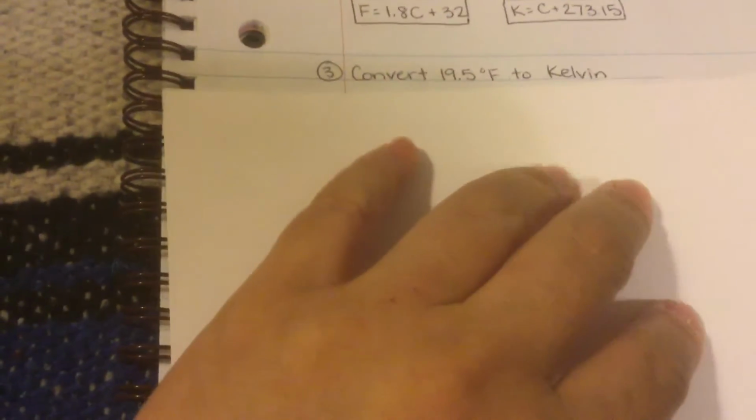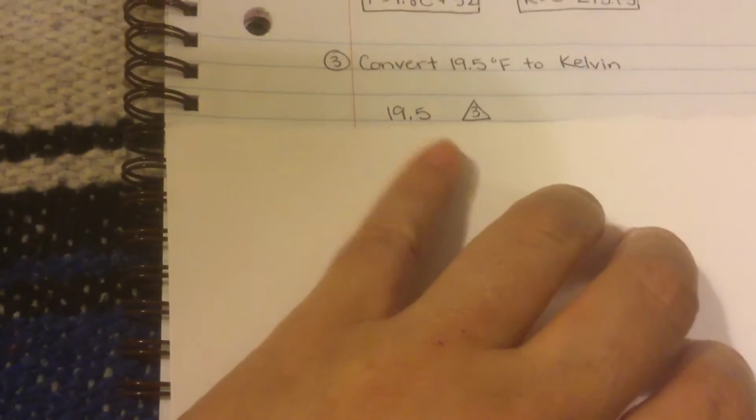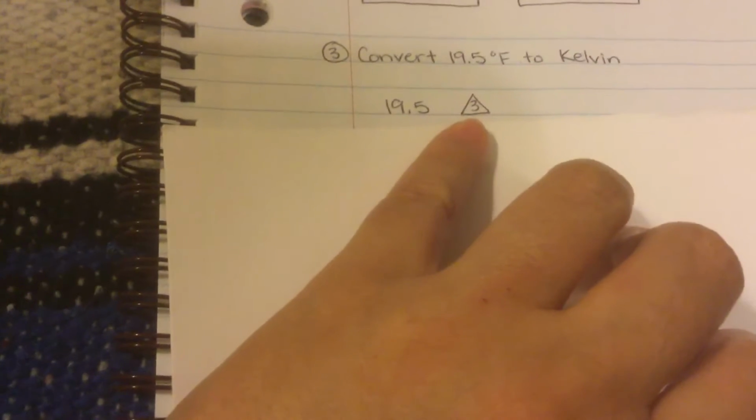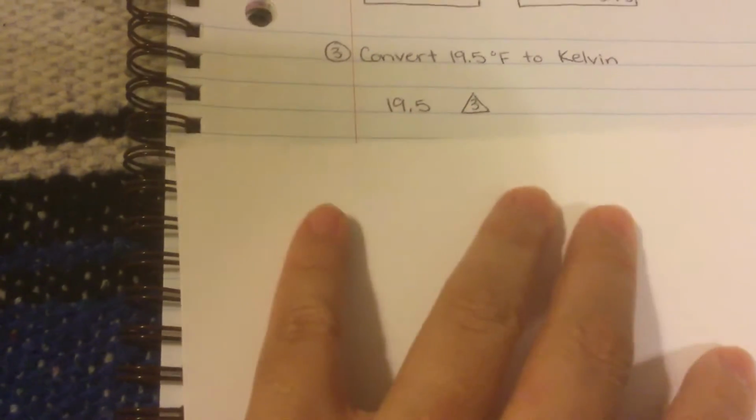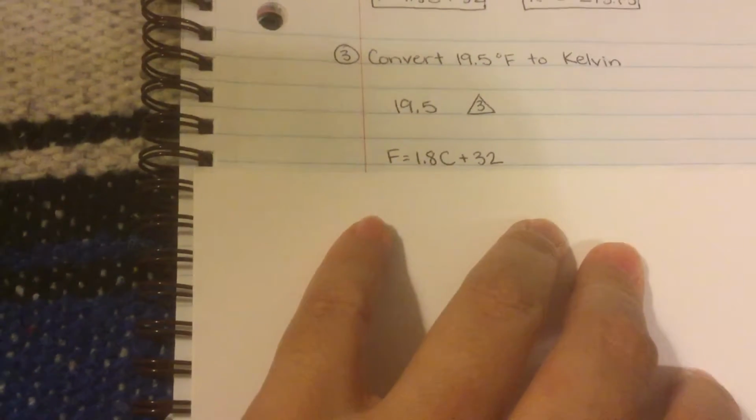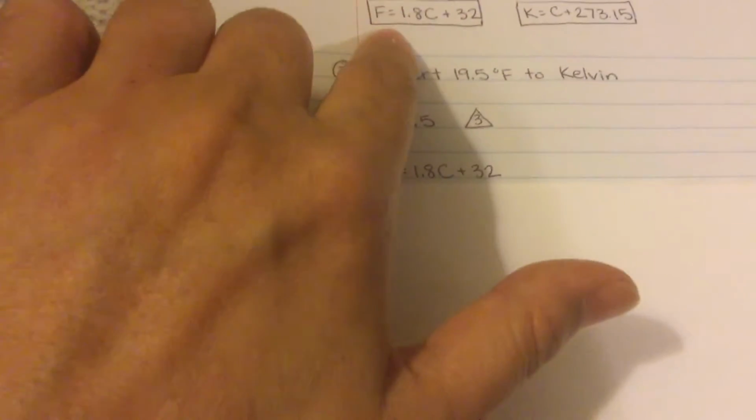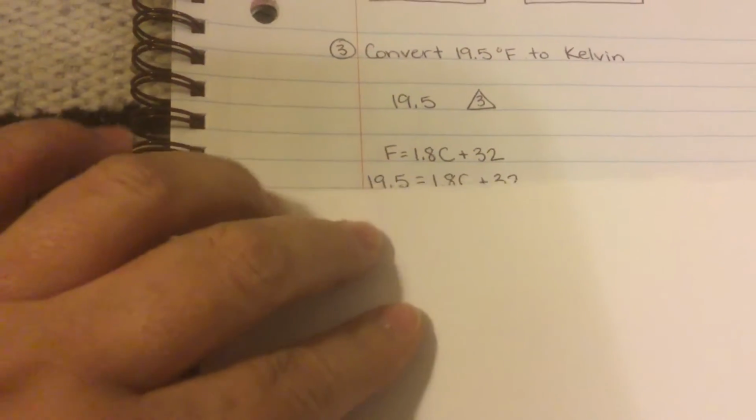So we start off with 19.5 degrees Fahrenheit that has no zeros in it. So that means that all three digits are significant digits. And then first we use our Fahrenheit to Celsius formula from up here. And so we're going to plug in that 19.5 degrees Fahrenheit right here. So 19.5 equals 1.8 C plus 32.